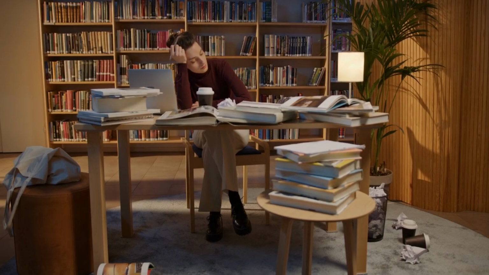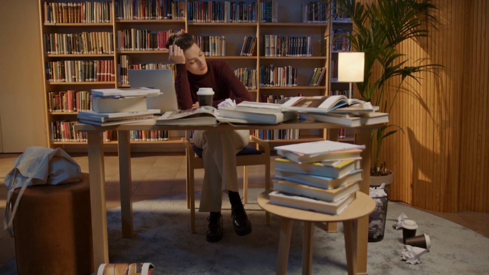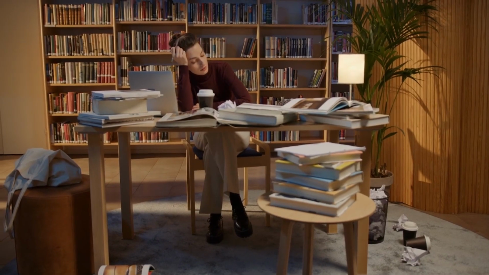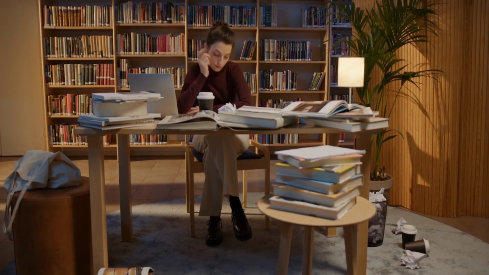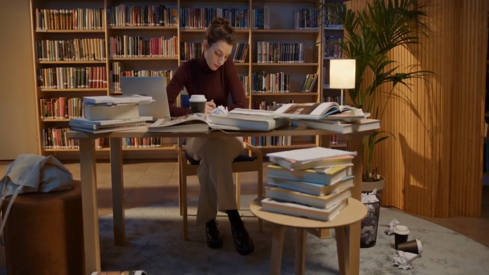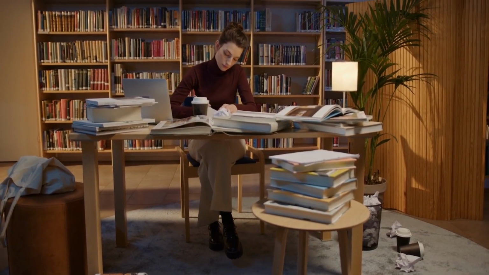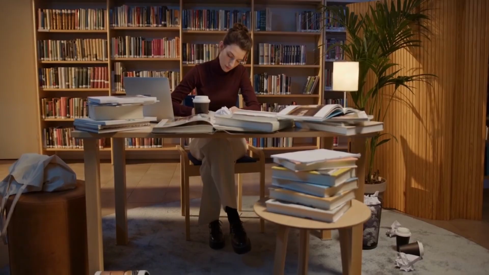All right, imagine this. You walk into a massive library and books are scattered everywhere. Some are on the floor, some on the wrong shelves, and some don't even have labels. Now you need to find a book on business intelligence. But with this mess, good luck.